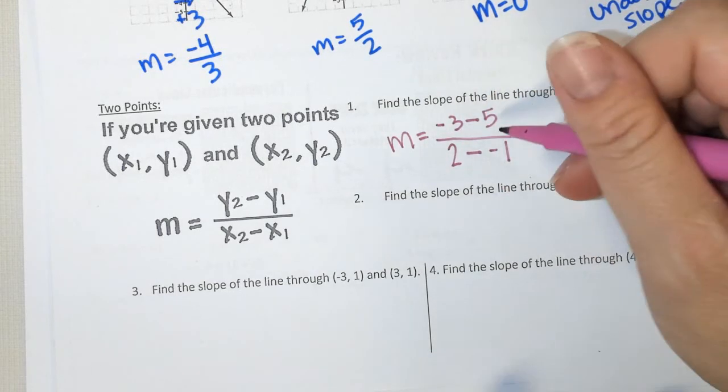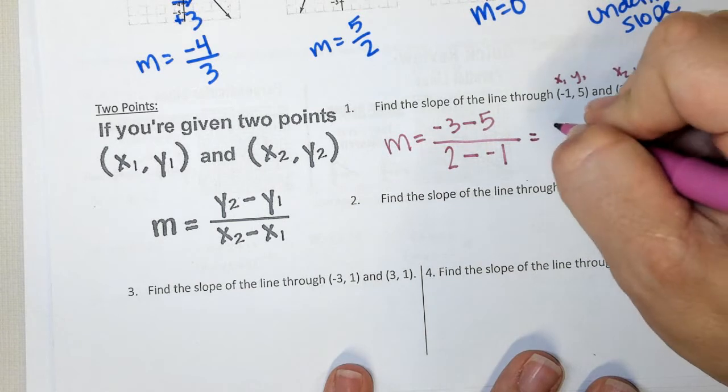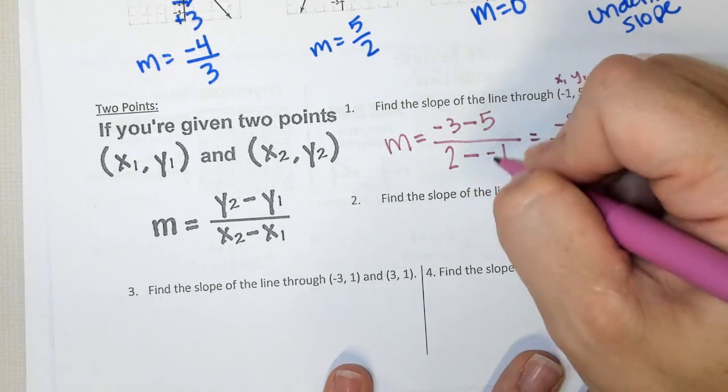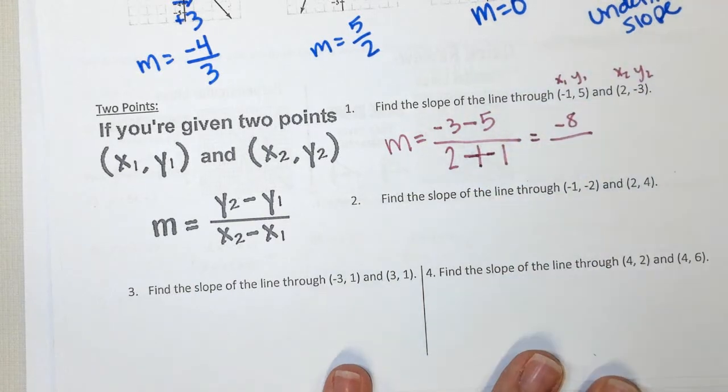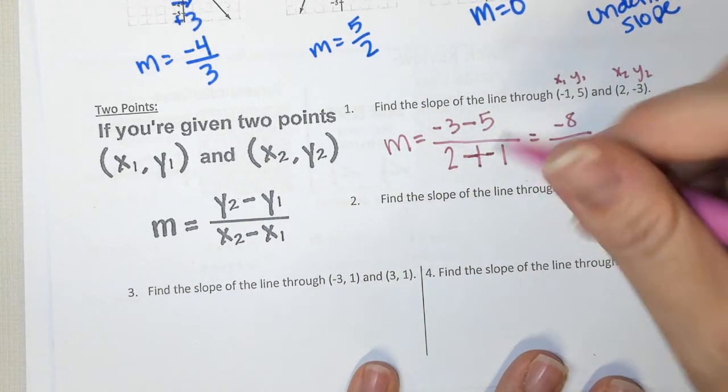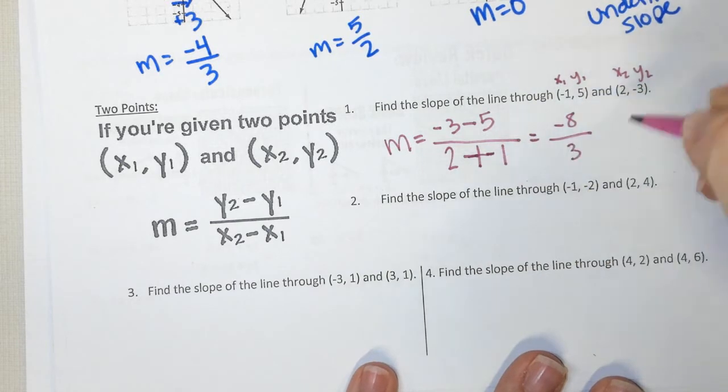Well, what's negative 3 minus 5? Negative 8. And what does 2 negatives make? My freshman last year called it a broken plus sign. Yeah. Is that what y'all learned? Yeah. Okay, so it's your broken plus sign. What's 2 plus 1? 3. Does that simplify? No. So there's your answer.